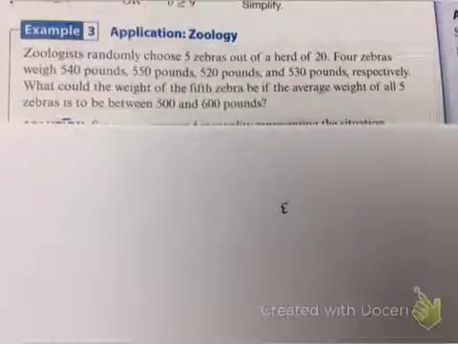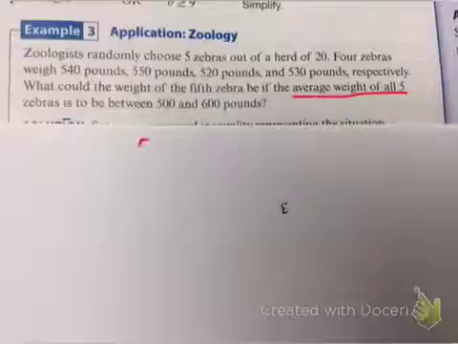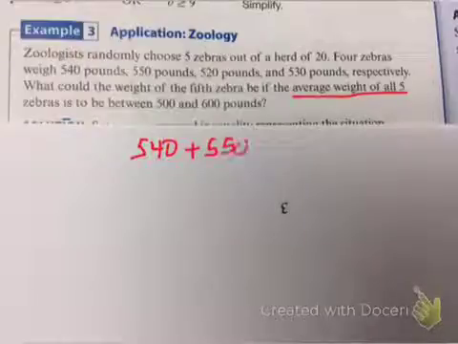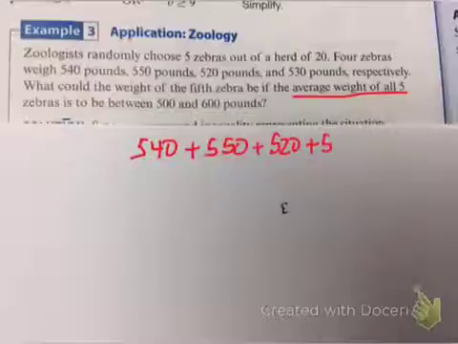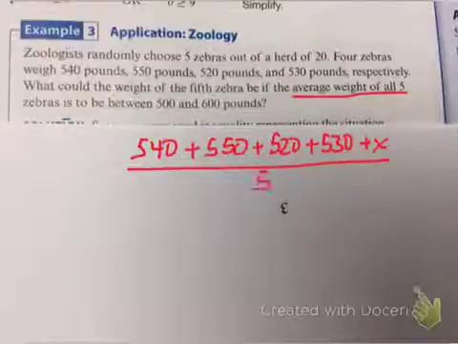They're asking us to take the average of 5 things. How do you average 5 things? You add the 5 things together and divide it by 5. So what are the 5 weights? 540, 550, 520, 530, and then X. There you go. The X is the key. 530 and the X here, and then we have to divide all of that by 5.